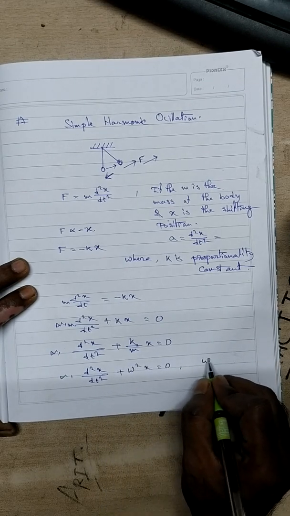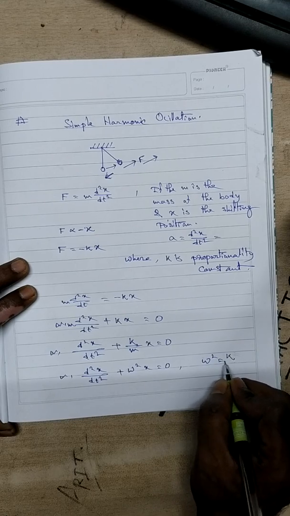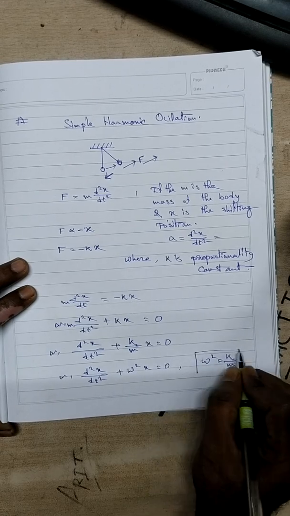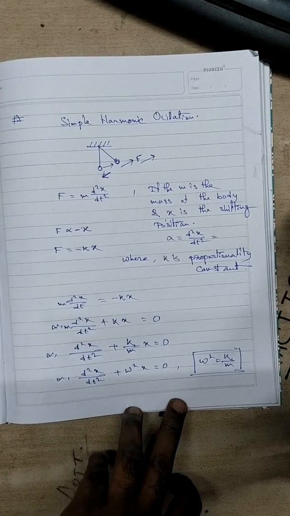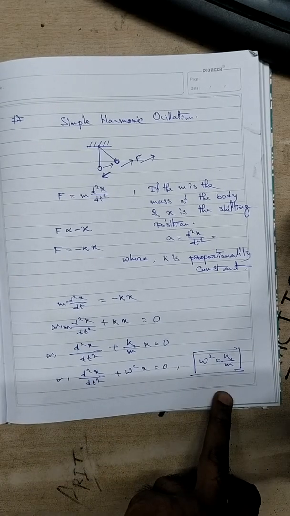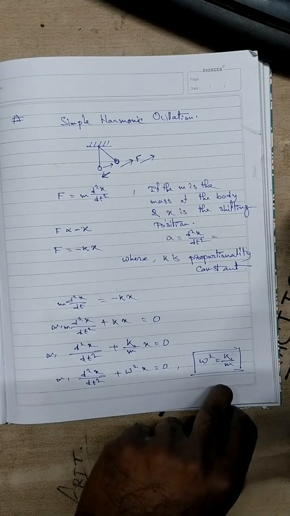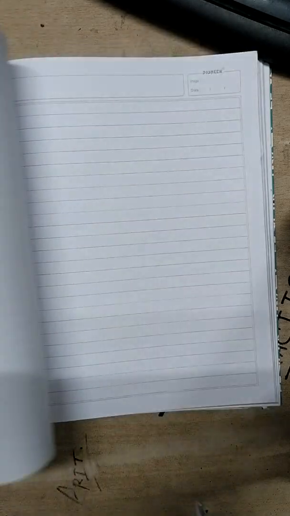We rewrite omega square is equal to k by m. Okay, we just put it here. Omega square is equal to k by m. Is it clear?